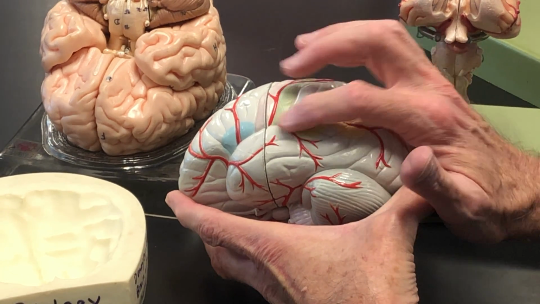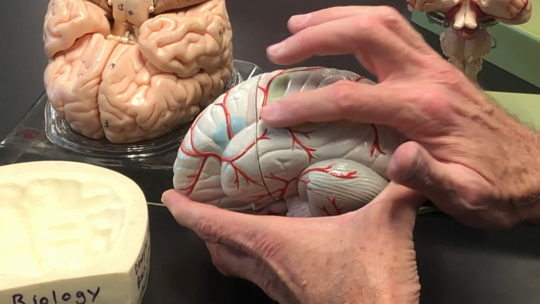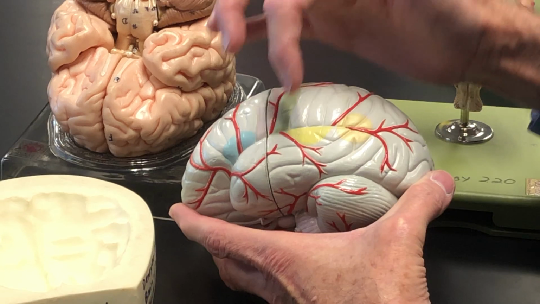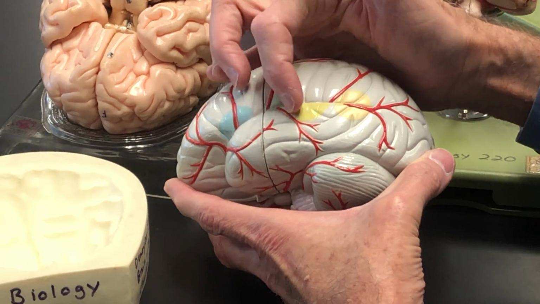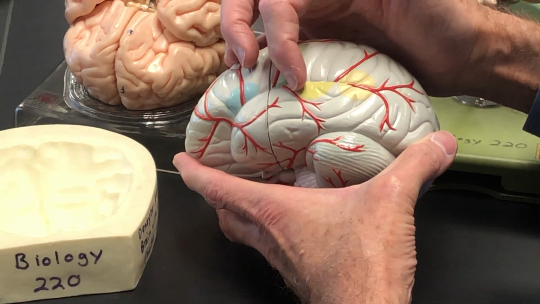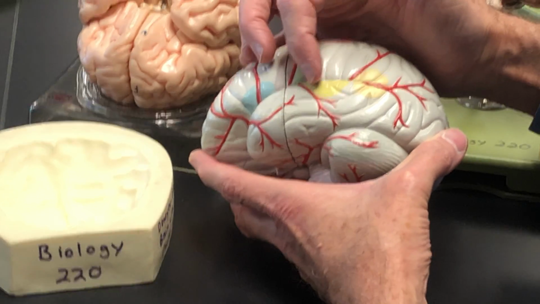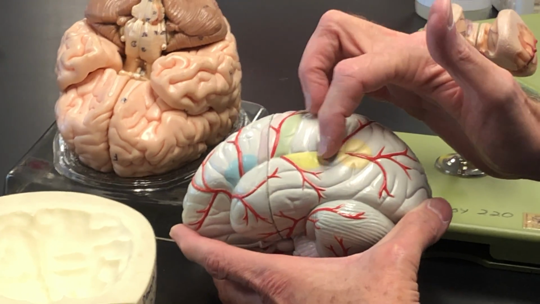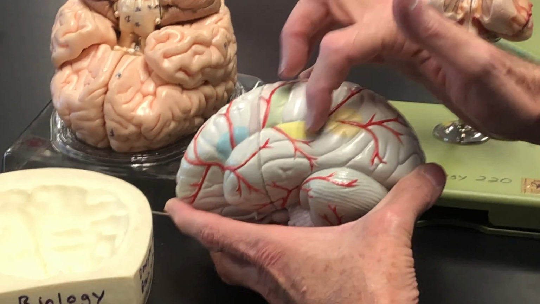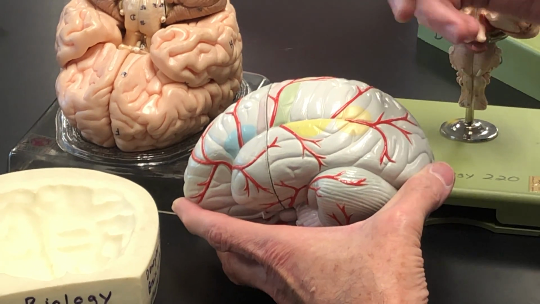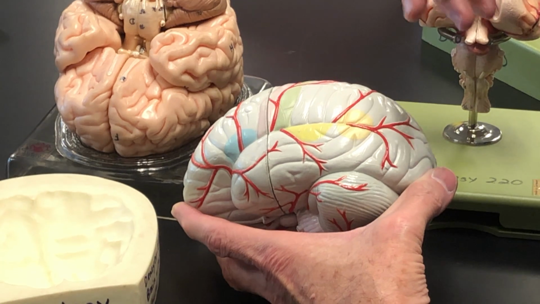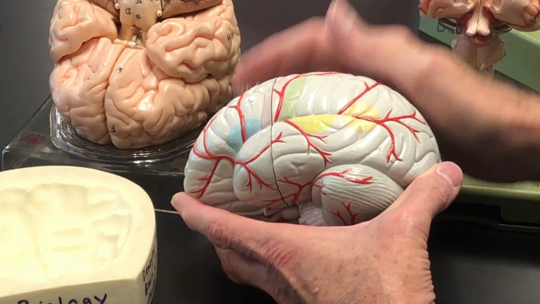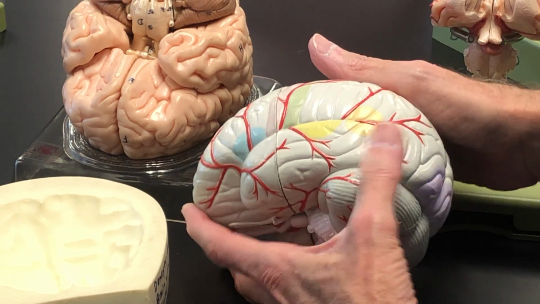So this would be auditory cortex right here. The more anterior part of the cortex would be the primary auditory cortex for hearing sound, and more posteriorly we have the auditory association cortex for learning one sound from another, being able to interpret one sound versus another, and so on, and that's on both sides.